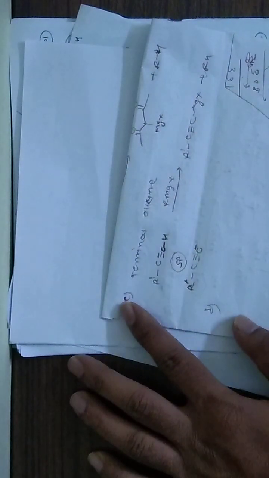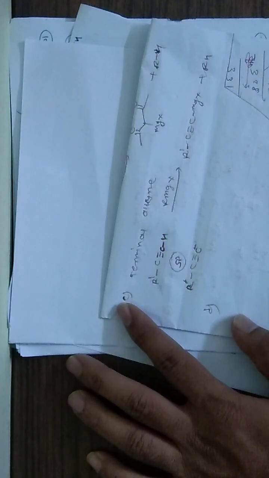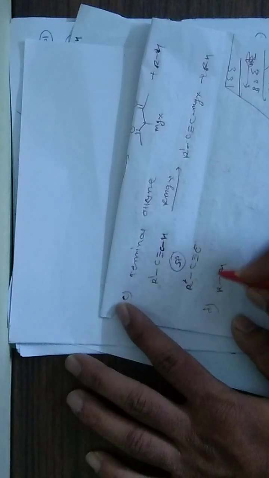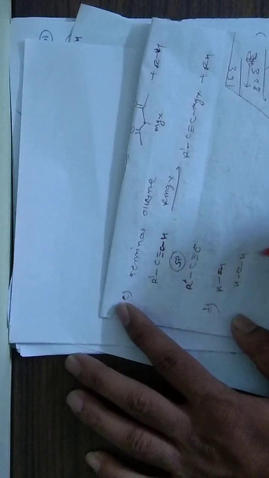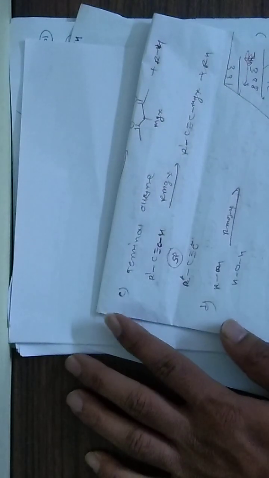Next one, the Grignard reagent will act as a base with an alcohol, that is ROH, or let's suppose water also. If we react RMgX, why is this acidic?